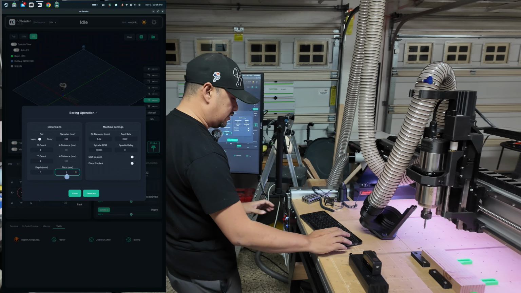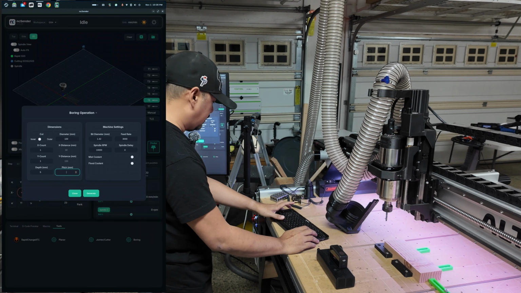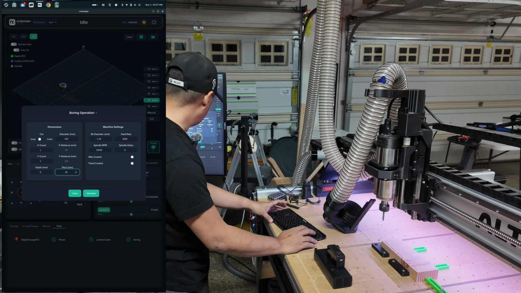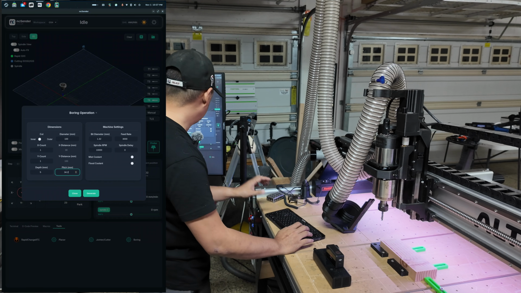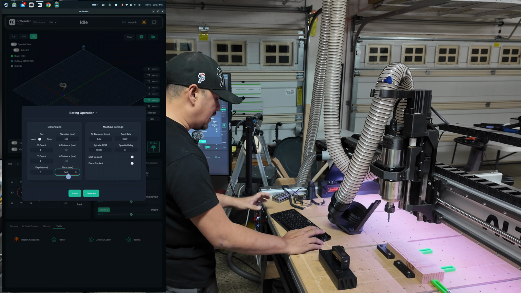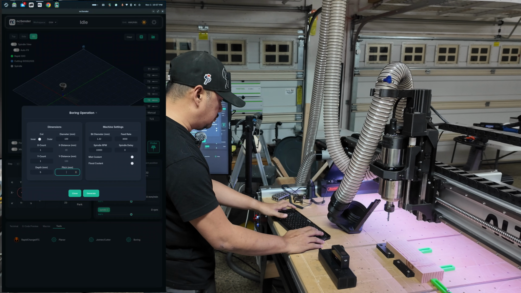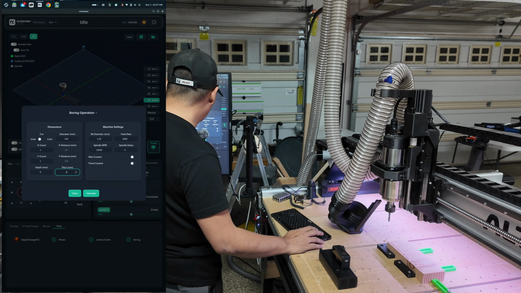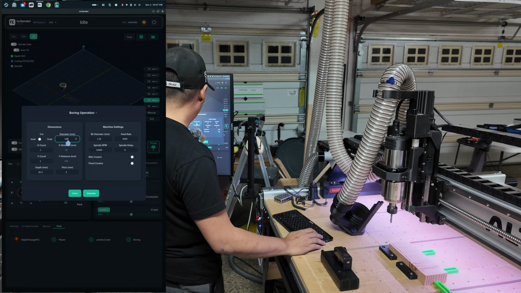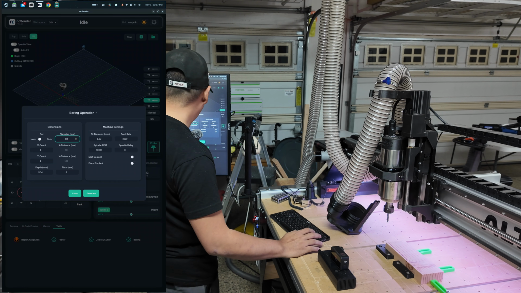Oh, forgot to save it. Dang it. Maybe I need to convert this to a dialogue. So 34.2. Well, I'm typing on the pitch. I'm gonna do 3 millimeter pitch. 32.4. And then I only need the 50 millimeter.